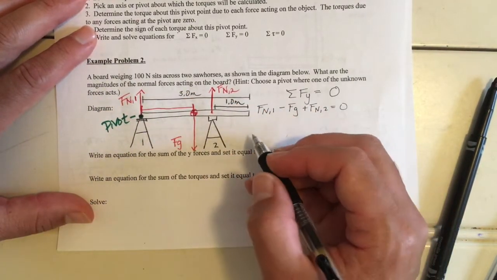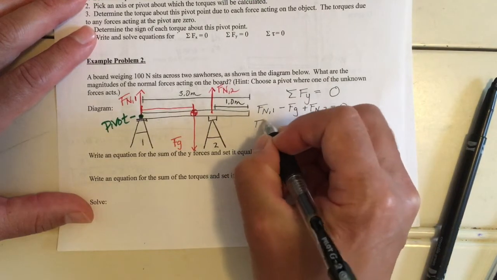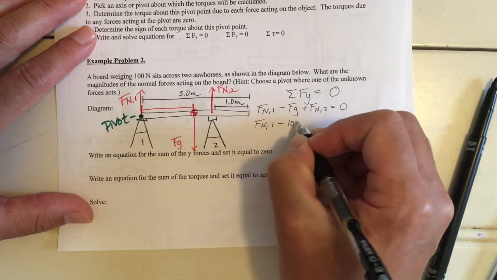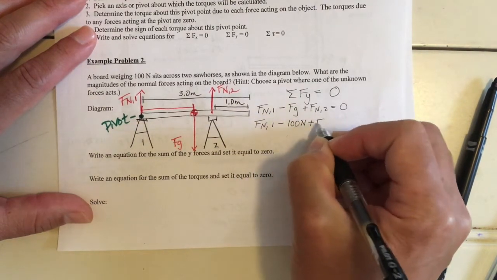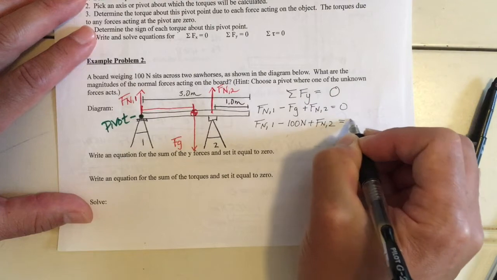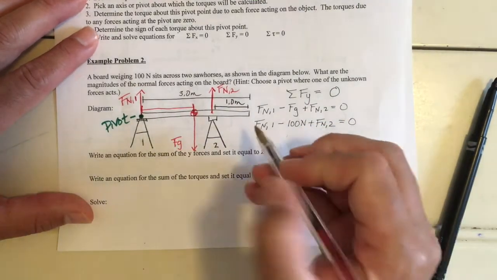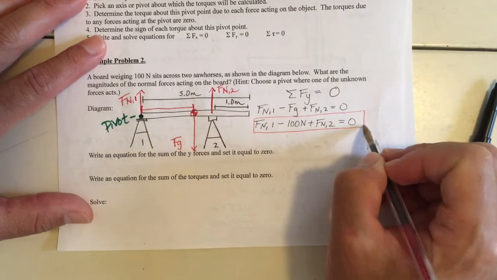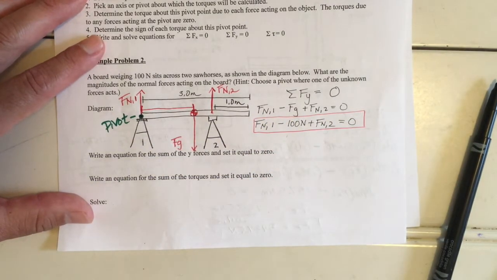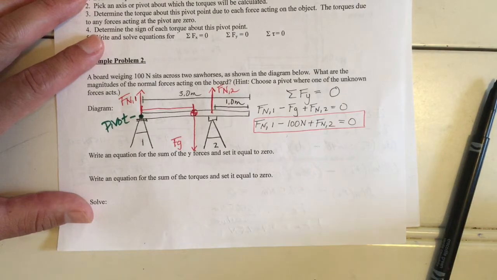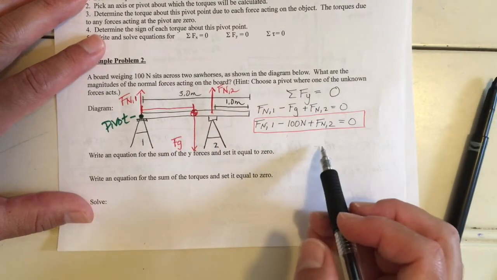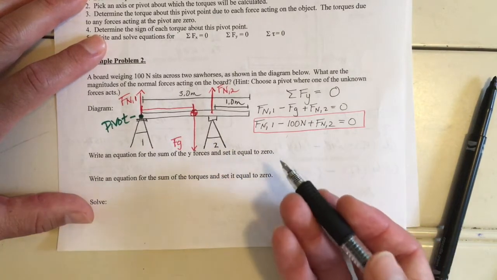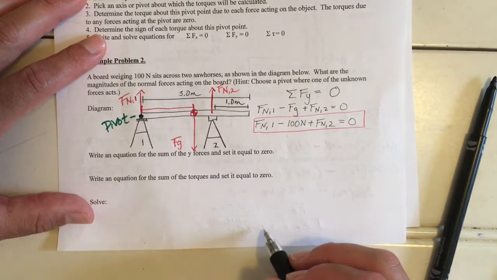So this is like a 10 kilogram board, right? Okay, so we can say Fn1 minus 100 newtons plus Fn2 is equal to 0. And that's where we got to stop, right? I'm just putting a line around this just so you can see that. It's not an answer, so be careful. In some other classes, teachers, you put a rectangle around something, they think it's the answer, so watch out for that. All right, so now we're left with our next step, which is to balance the torques, right?